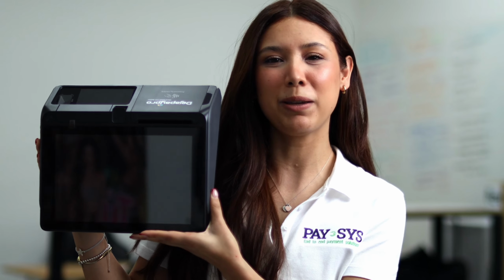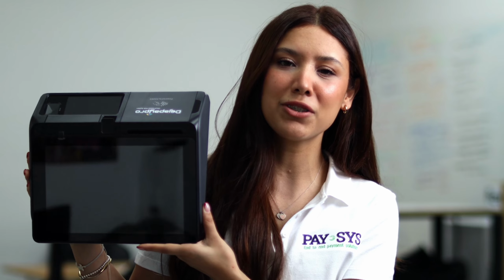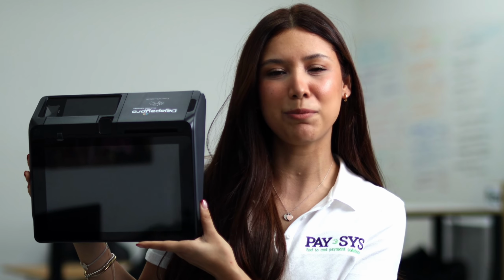Excellent! Now you know how to manage sales made from the DejaPay Pro. You have learned how to process refunds, void transactions when necessary, and use additional tools such as reprinting receipts, sharing digital copies, and repeating previous sales. These functions will help you provide better service to your customers and maintain great control over your business operation.